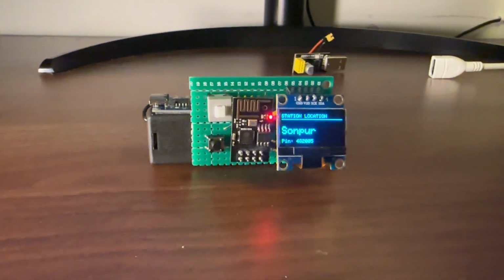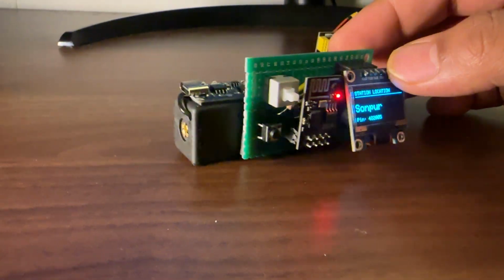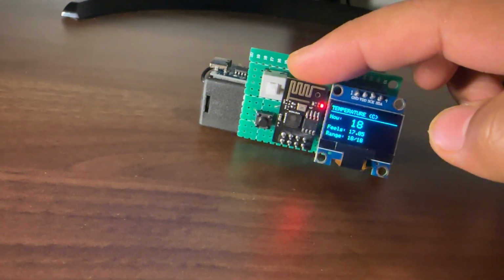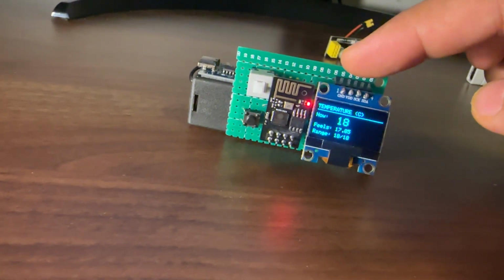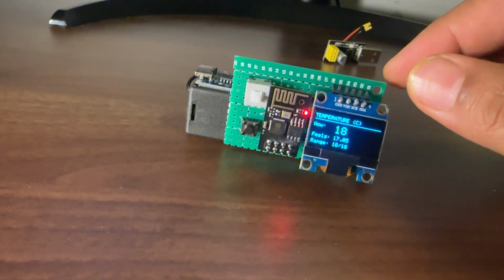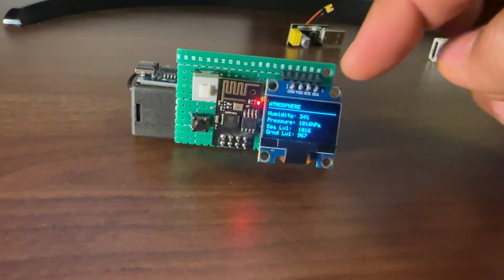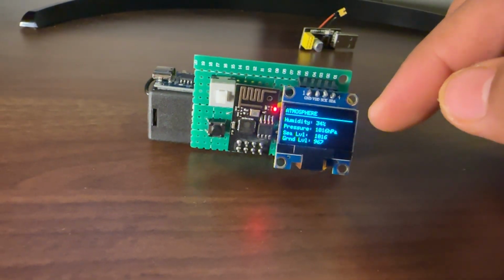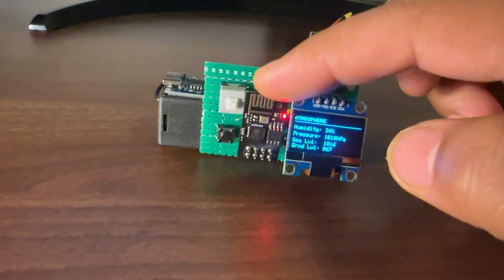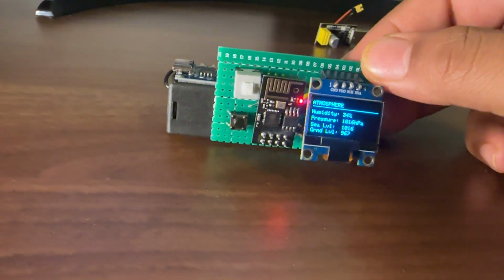Hello everyone. So today I am sharing with you a very basic implementation of the ESP01 chip, that is this, which connects with Wi-Fi, and this is clubbed with a 0.96 inch OLED. This is basically a 128 by 64 resolution OLED, and it's connected to this ESP01 using I2C communication.